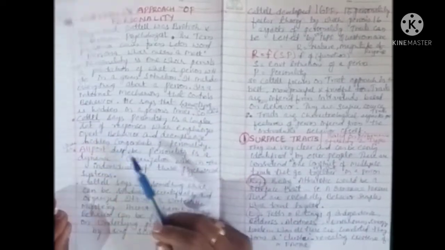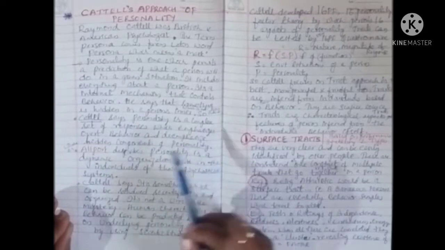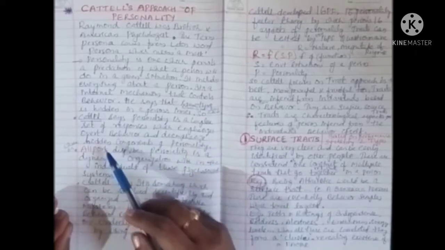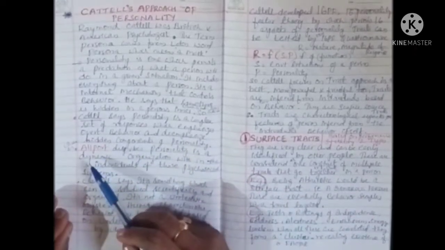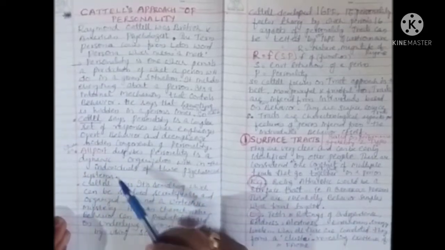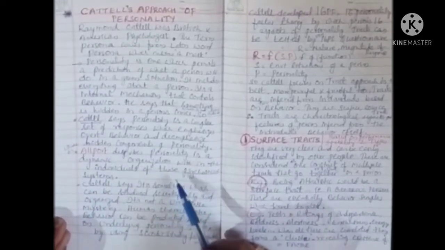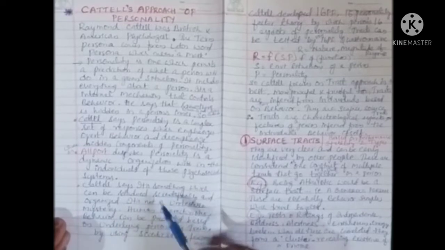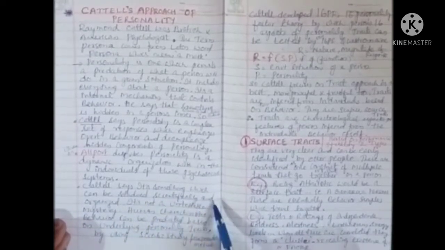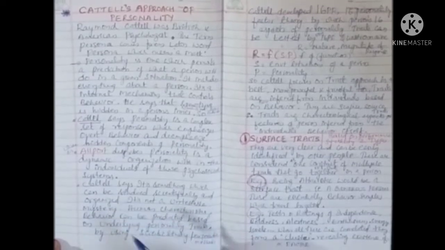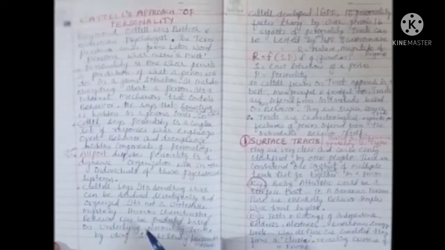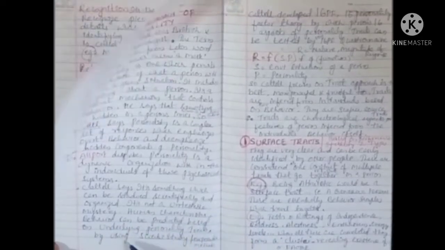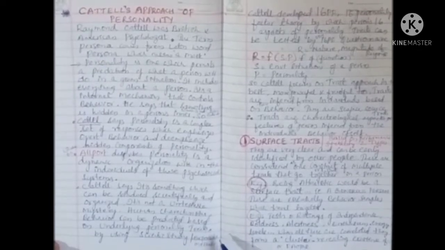So, Cattell describes personality as a complex set of responses which emphasizes overt behavior and de-emphasizes the hidden components of personality. Whereas Allport describes personality as a dynamic organization within the individual of those psychophysical systems. Therefore, Cattell finalizes that it's something which can be studied scientifically and organized in a planned way. It's not an untestable mystery. Human behavior can be predicted based on underlying personality traits by using scientific study or experimental methods.